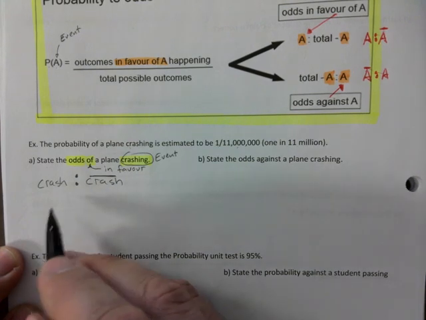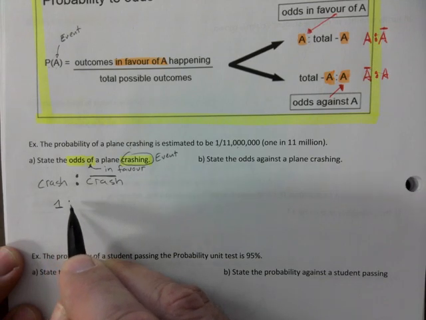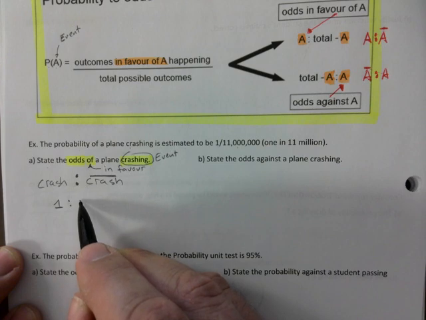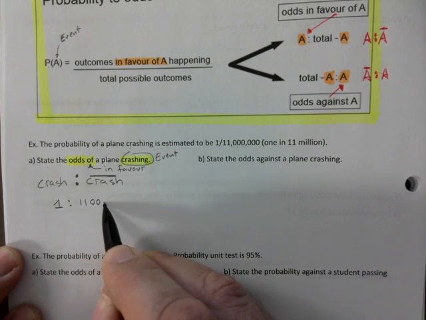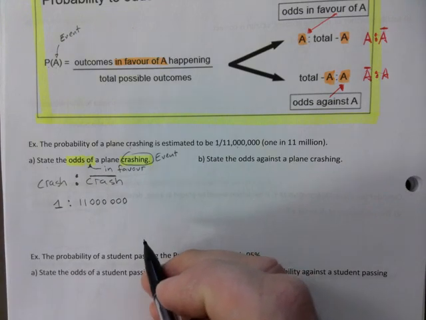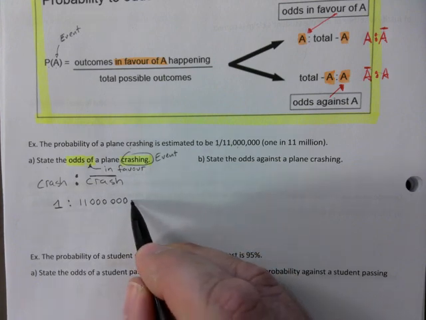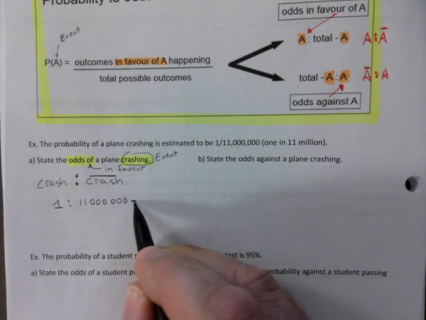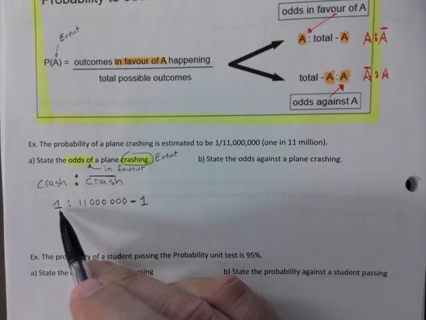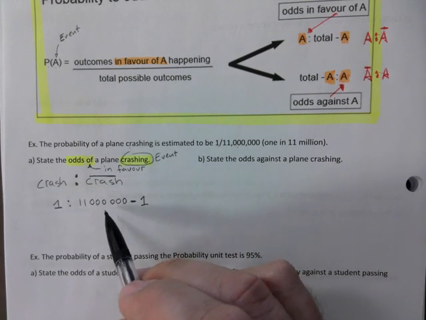Okay. So the chances that it crashes is 1. There's 1 chance. And on the other side, you'll put down 11 million. But remember, you promised me, Mr. Dirksen, I'll never put the total in the odds, right? Remember? I'll hold you to it. So you got to go minus the number you already wrote down, because this is not crashing.